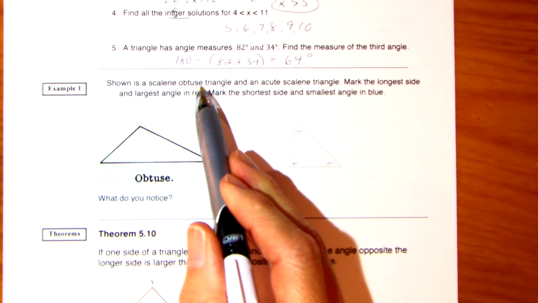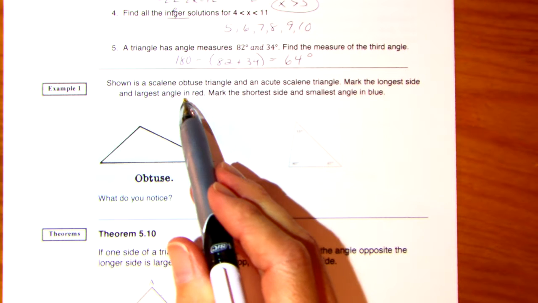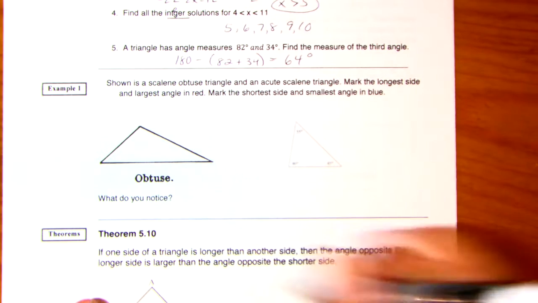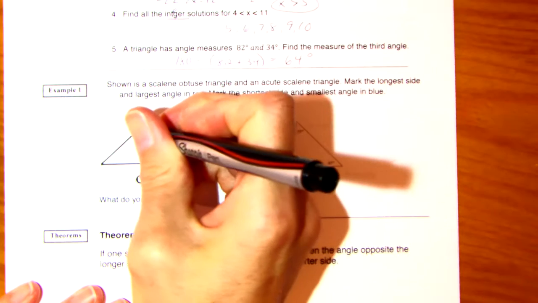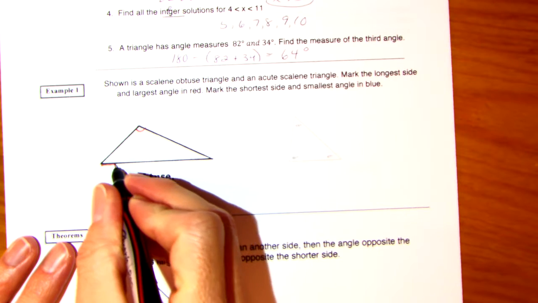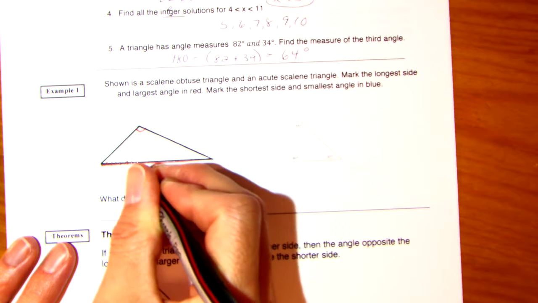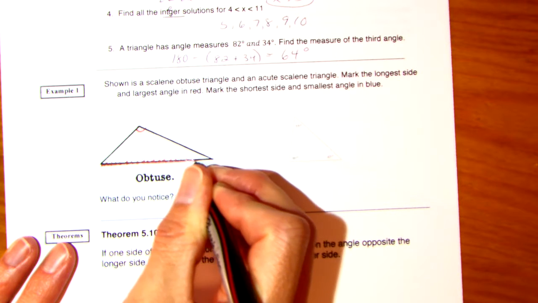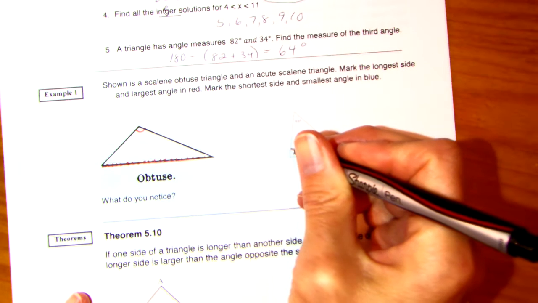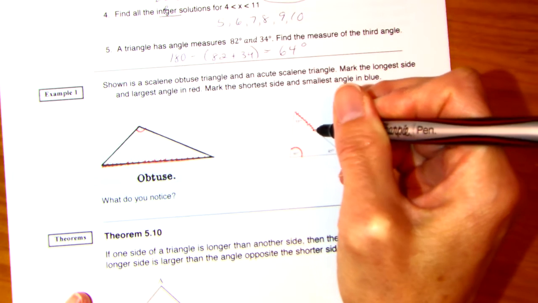Shown is a scalene obtuse triangle and a scalene acute triangle. Mark the longest side and the largest angle in red. Okay, so this looks like my largest angle. Can you see that red here? And then here's the longest side. I'm going to go like this just so it stands out a little bit more. And this one says 80 degrees. This is my largest angle, and then this is my largest side.